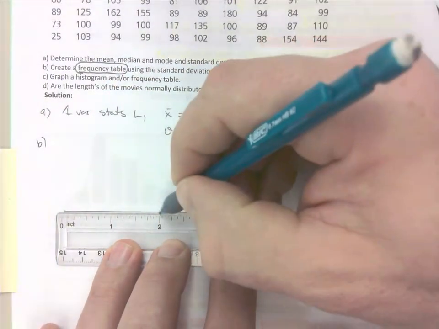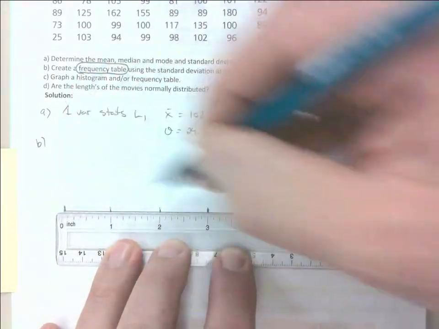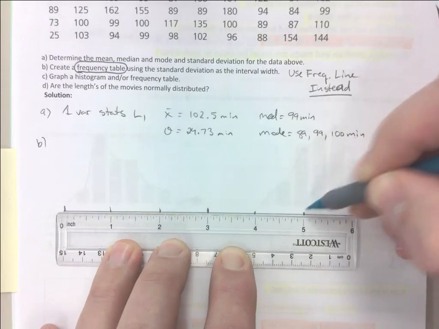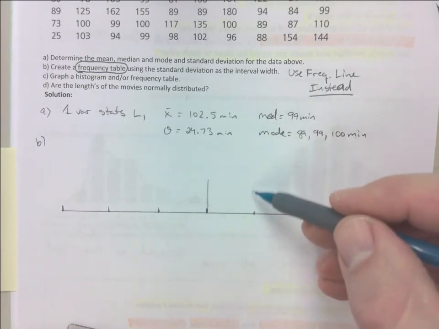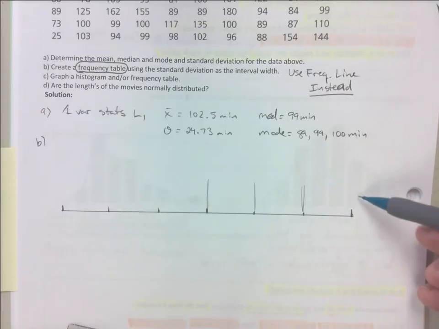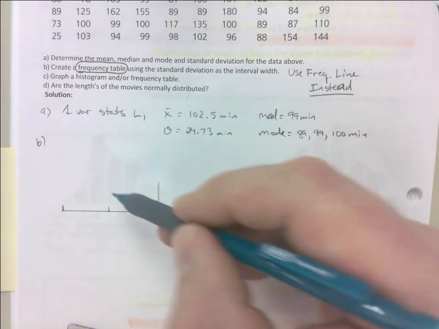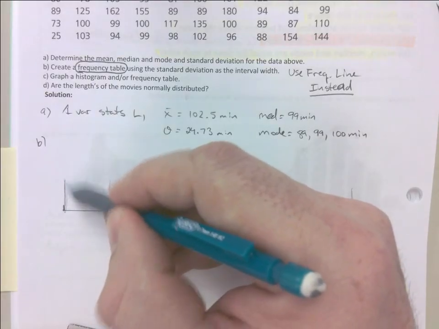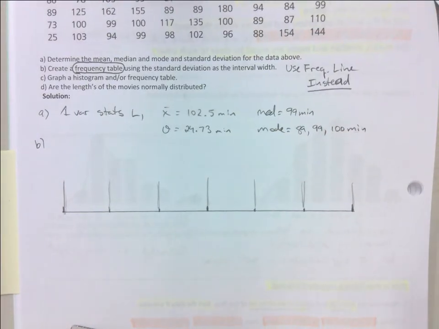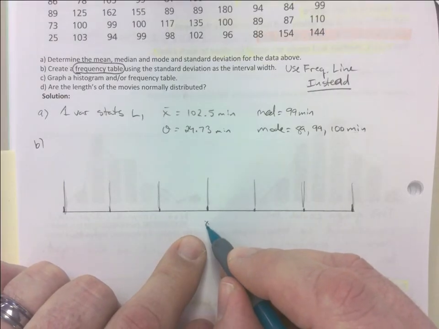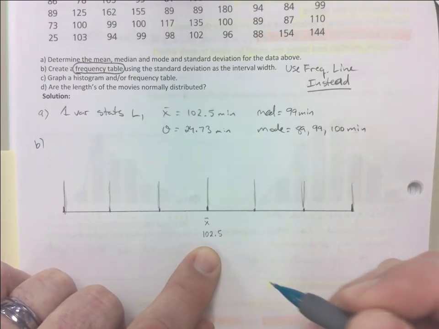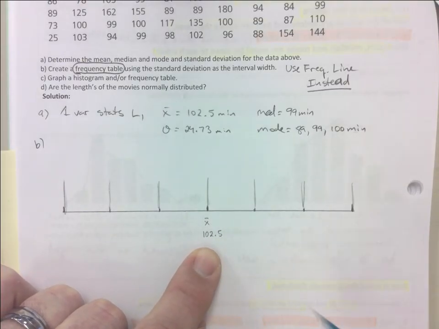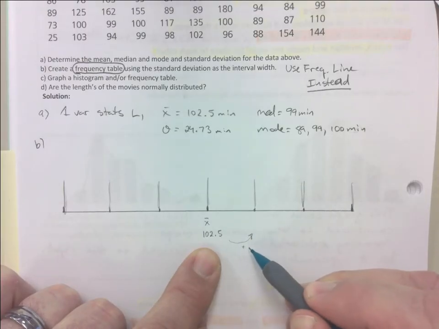Make those bins. It doesn't have to be pretty. And then you start with your mean in the middle, which is 102.5. And we're going to add a standard deviation every time.